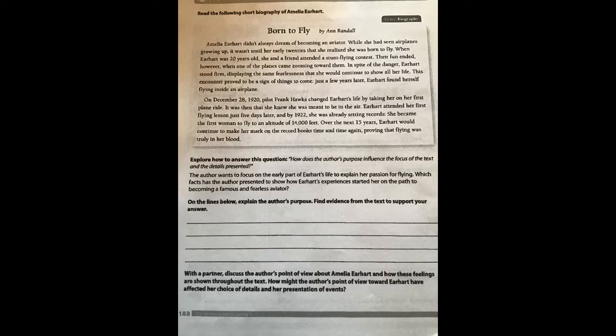After you read Born to Fly by Anne Randall, it then asks you to do the following. Explore how to answer this question: How does the author's purpose influence the focus of the text and the details presented? It actually kind of gives you the answer. It says the author wants to focus on the early part of Earhart's life to explain her passion for flying.